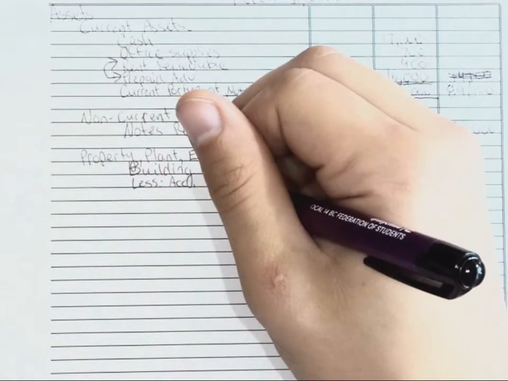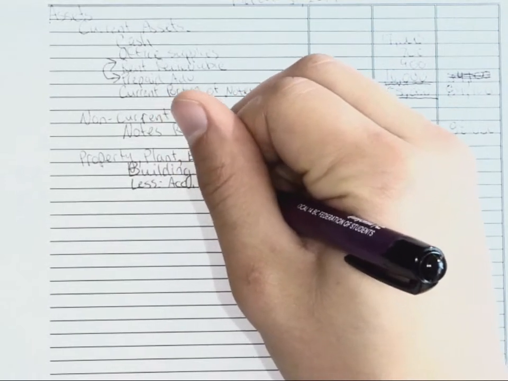Your accumulated depreciation for the building.